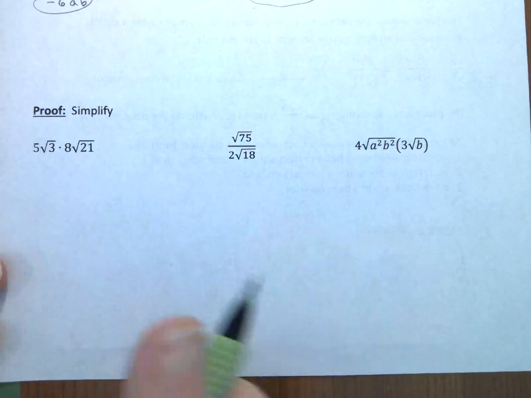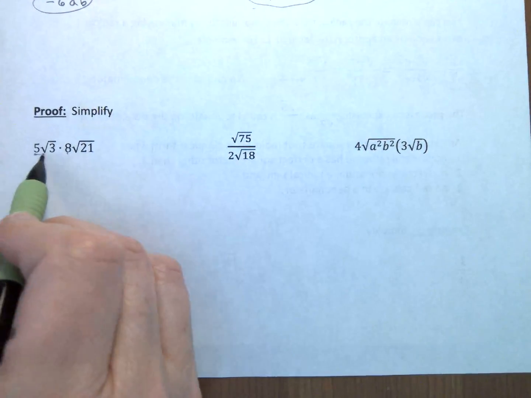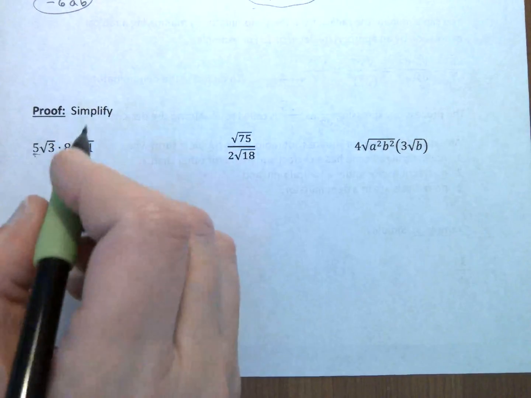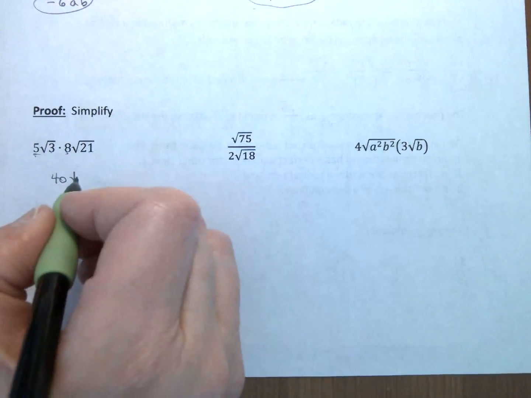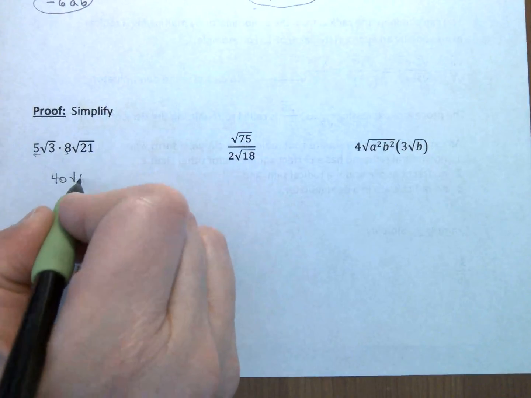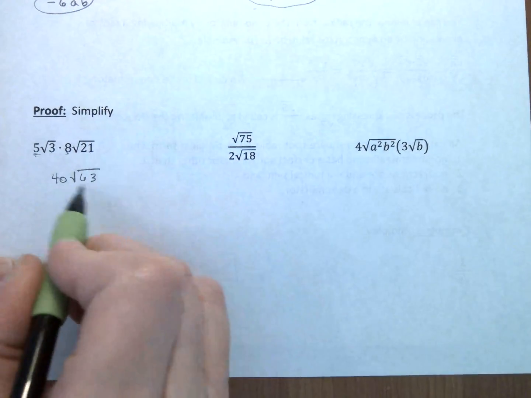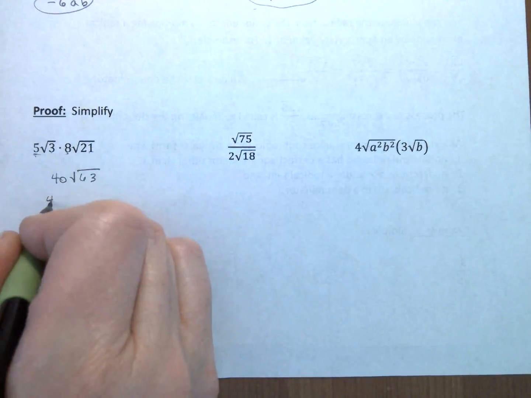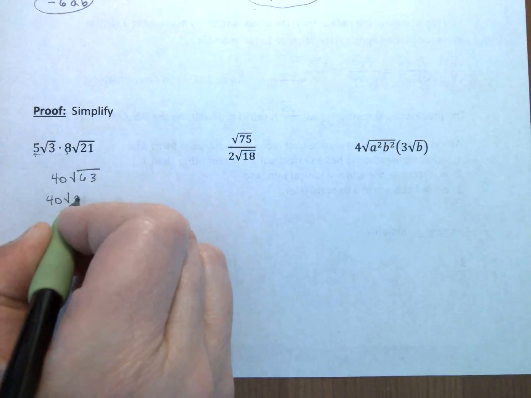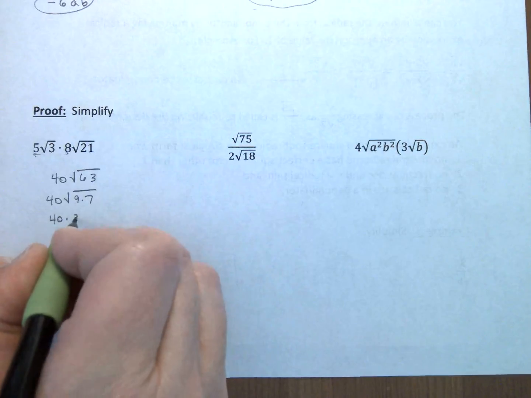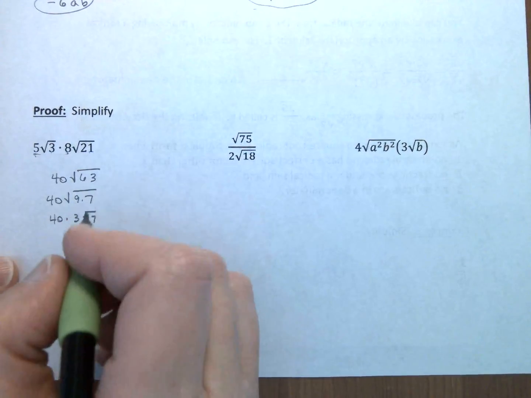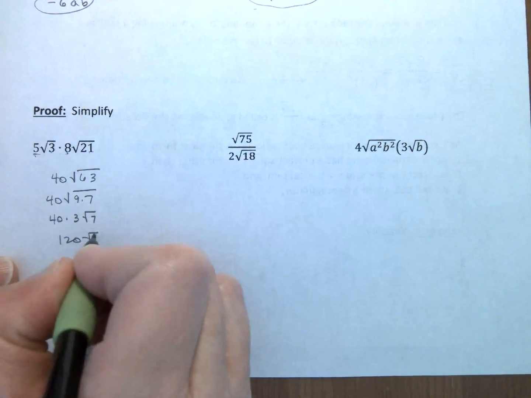If we look down at our proof, again, I can multiply the numbers on the outside. Those are my coefficients. 5 times 8 is 40. I can multiply the numbers inside the radicals. That's going to give me 63. I then need to see if I can simplify this. 63 can be broken down into 9 times 7. 9 is a perfect square, so I have 40 times 3 square root of 7, which gives me 120 square root of 7.